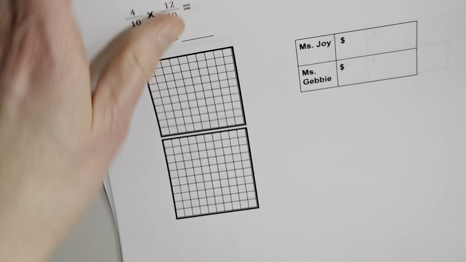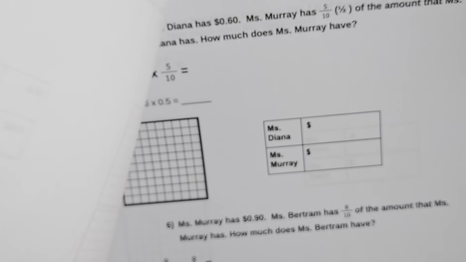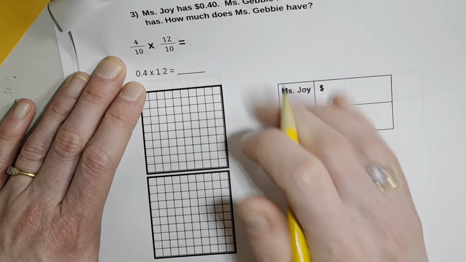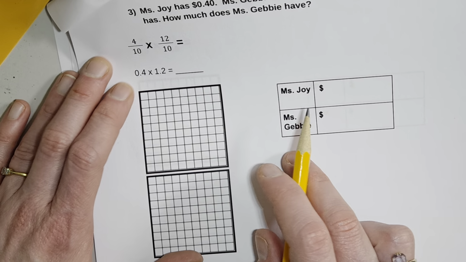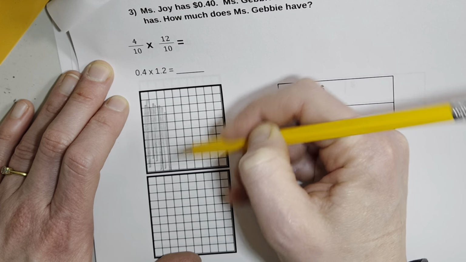The next page gets a little bit more complicated. Now we're multiplying by decimals that are over 1. So we're going to start with again, Miss Joy has 4 tenths. 1, 2, 3, 4.